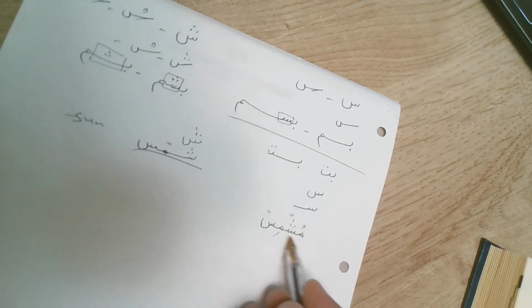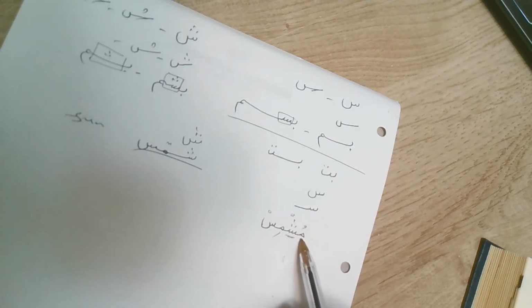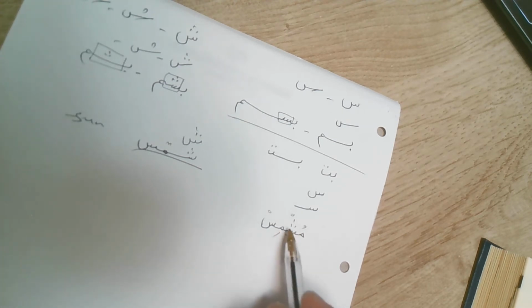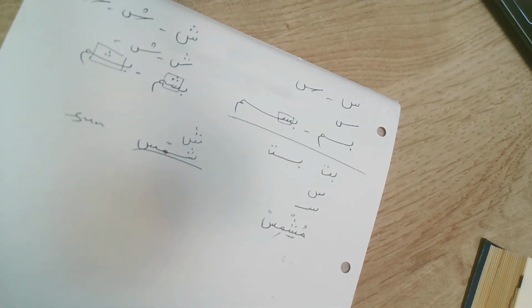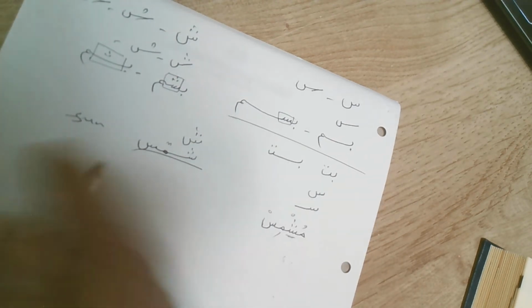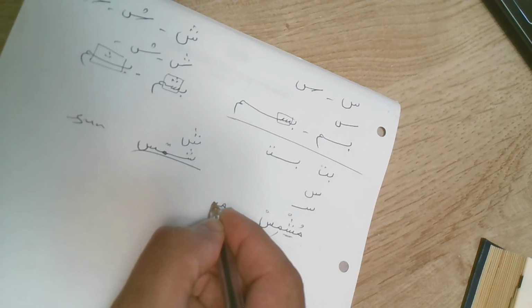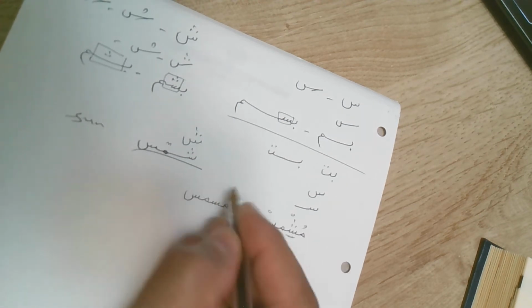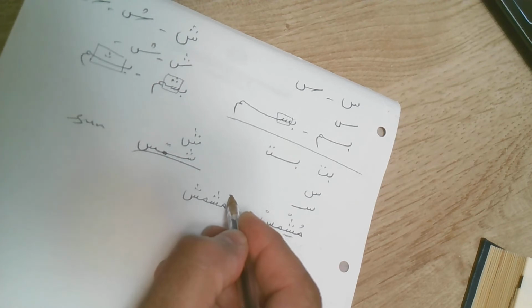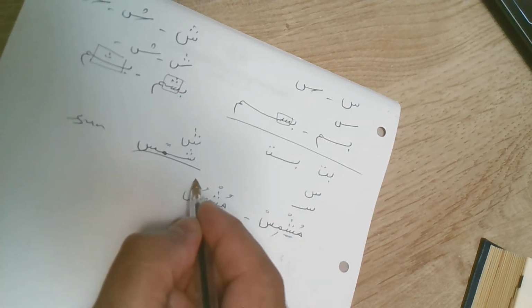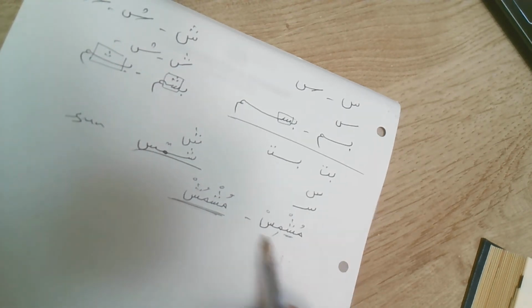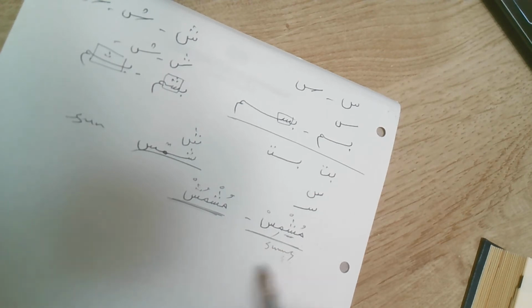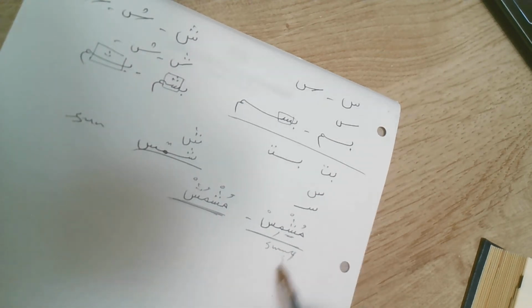Look at this. Sheen in the middle takes connection with the first letter before it, and meme also after it, and then the S at the end connected to the M. Mushmis. Or apricot. Apricot is mush. So dhamma, sukun, mush. Apricot, the fruit. Mushmis, sunny. Yep. Hope it's clear.